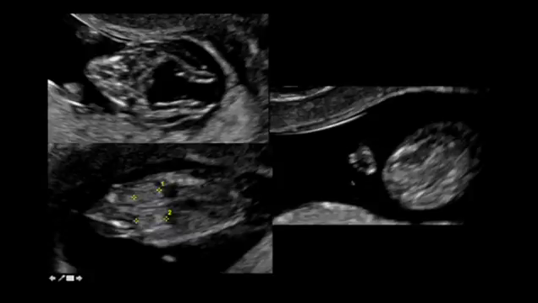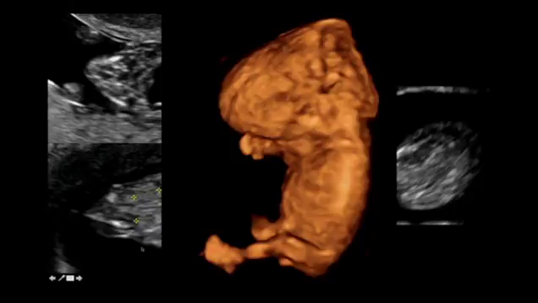So you go specifically looking at the hand, and here's the extra fingers. And then you look at the kidneys, and you find that they are in fact echogenic. In 3D, you can see basically a bird's eye view of this with the encephalocele and the extra digits both in the hand and in the feet.